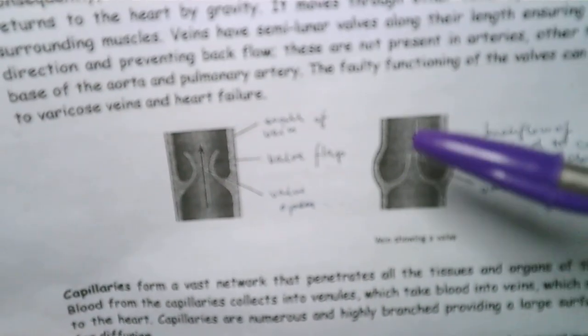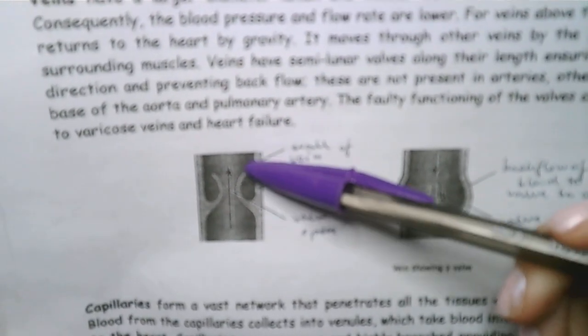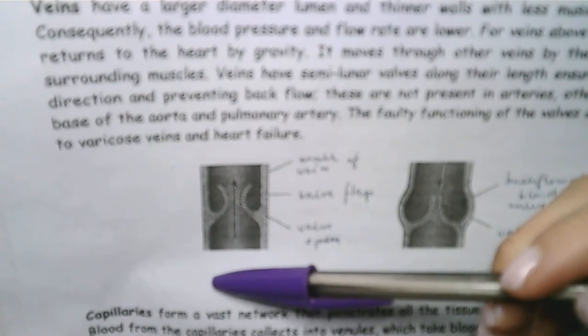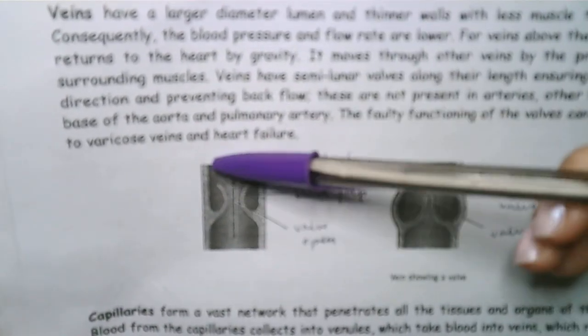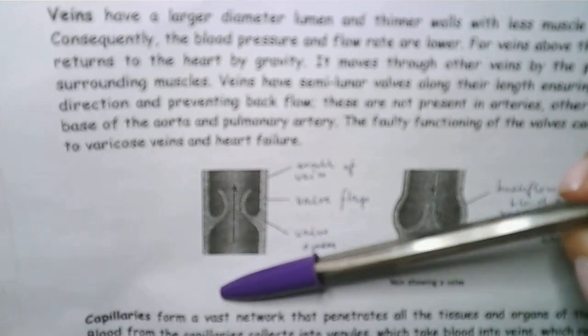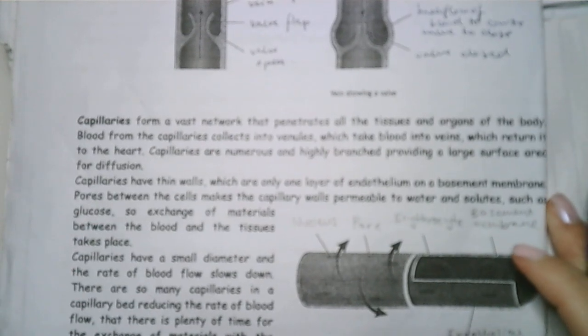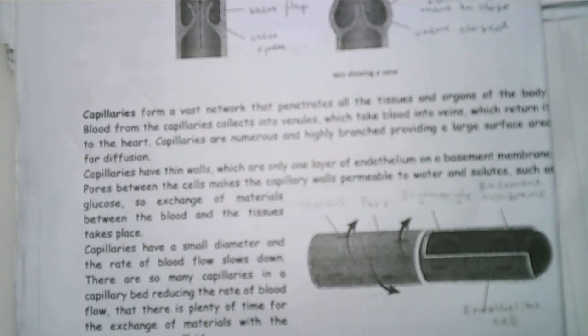So this is basically how they work as a diagram. When the blood passes through the vein, the valves open because the blood forces them open. But when there's more pressure downwards, then it shuts the valves, because you have pressure here and here, which just forces them shut. Now, capillaries are virtually everywhere in your body. They're a very, very vast network, and they go to all tissues and organs in the body. The blood from capillaries collects into venules, which take blood into the veins.